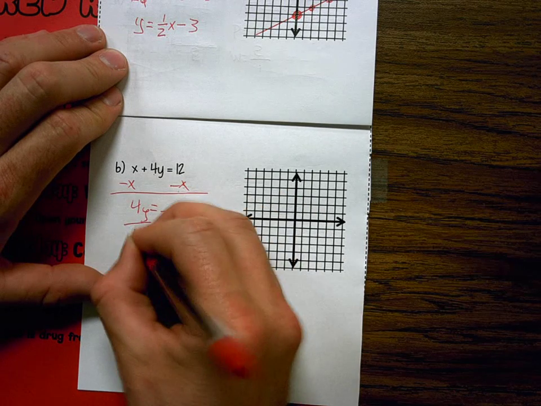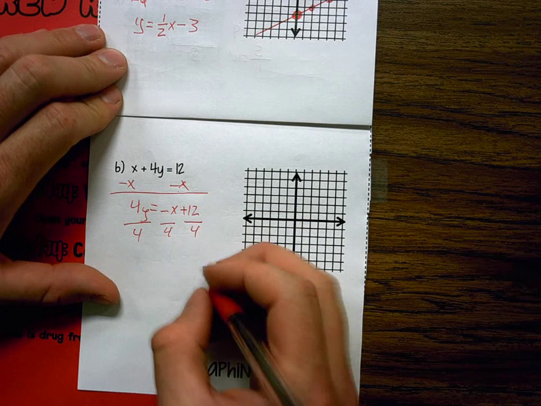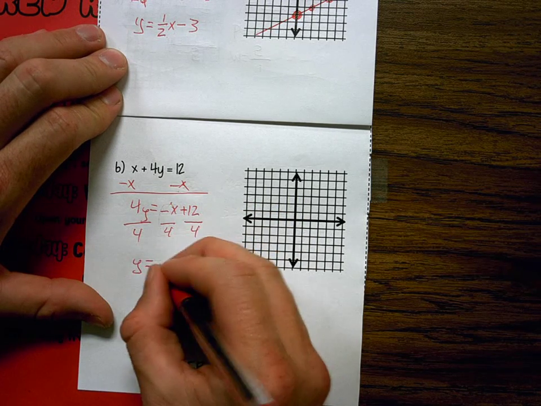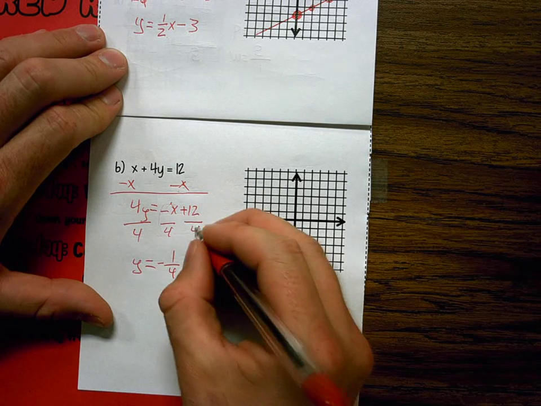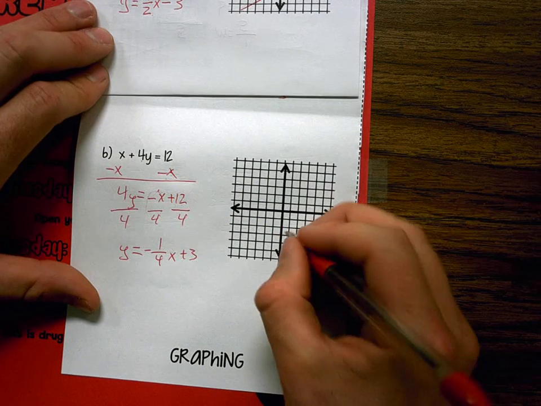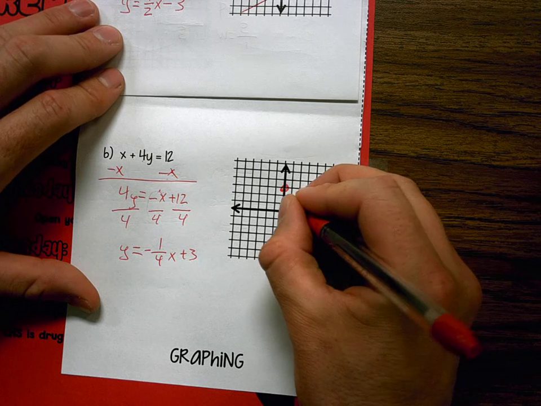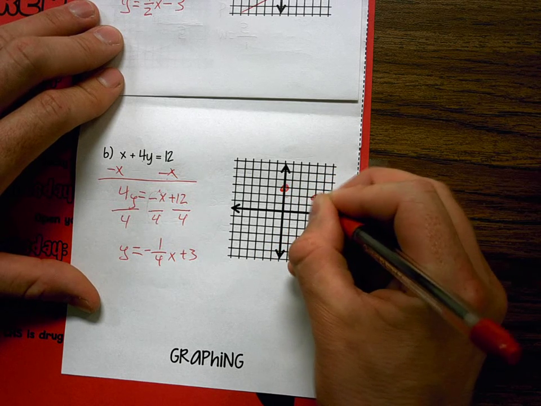Divide by 4 on both sides, or to each term. y equals, this becomes a fraction, negative 1/4 x. 12 divided by 4 is plus 3. So I start at a positive 3, down 1 because it's negative, right 4. Now I can draw my line.